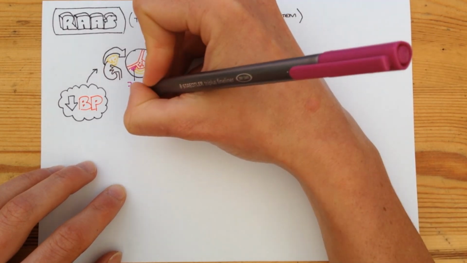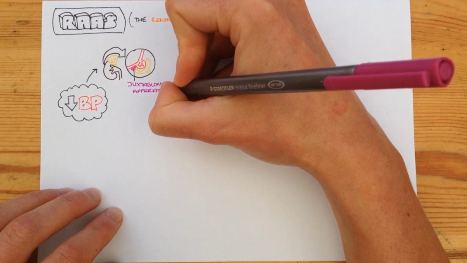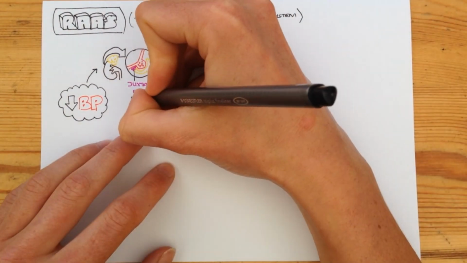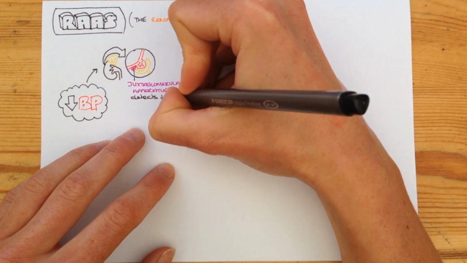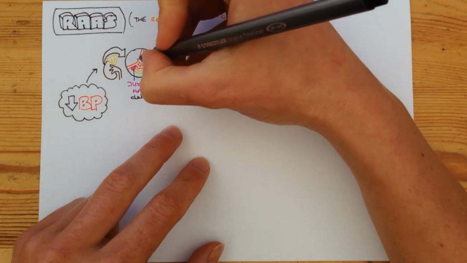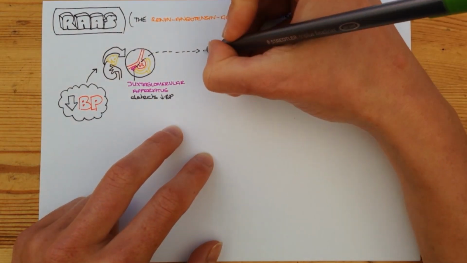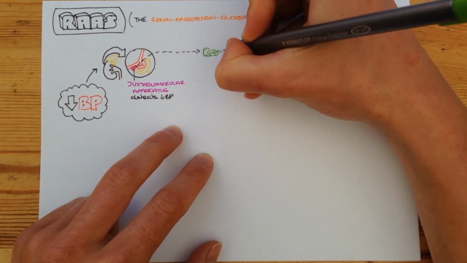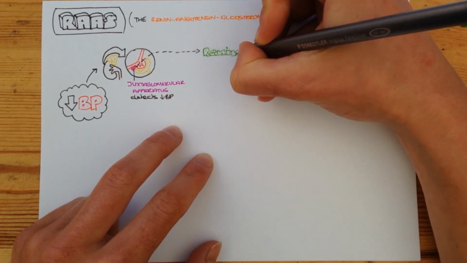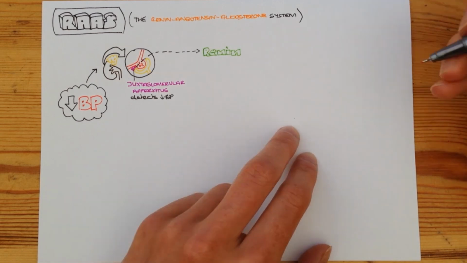And what this does is it acts as a kind of blood pressure measuring device. It's a baroreceptor, so it can tell how much pressure is in the blood as it passes through the afferent arteriole. And when blood pressure is detected as low, the juxtaglomerular apparatus releases this substance called renin.